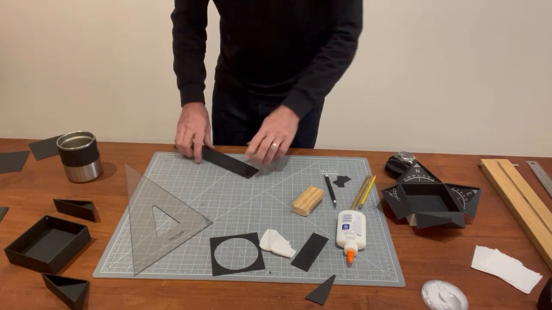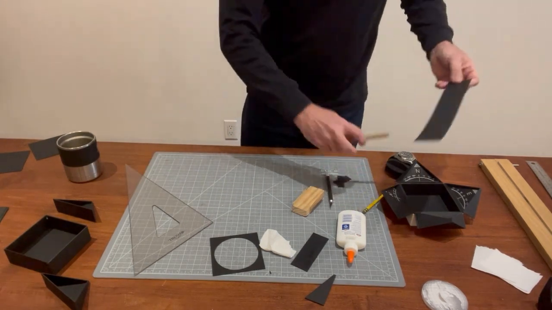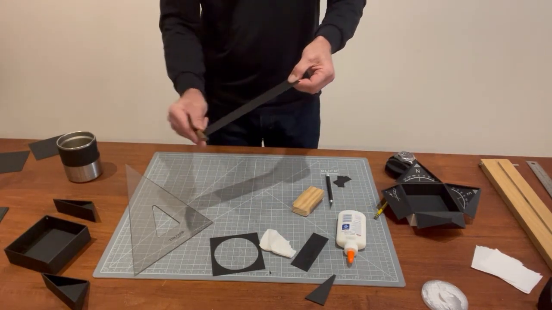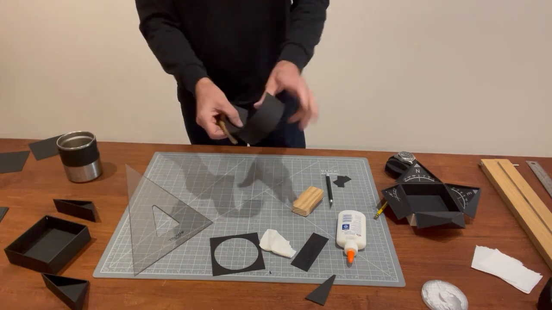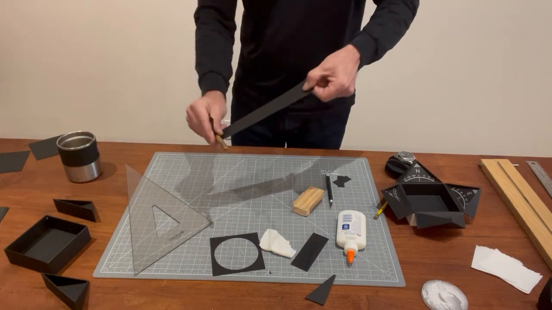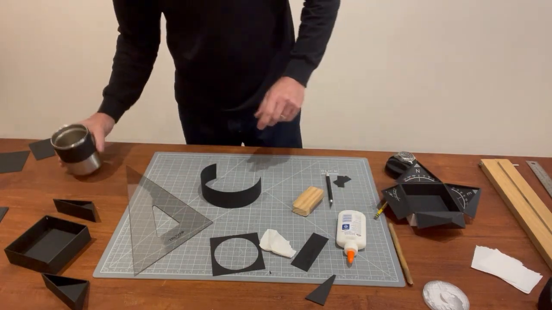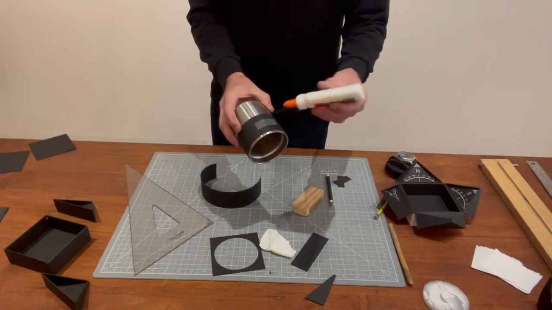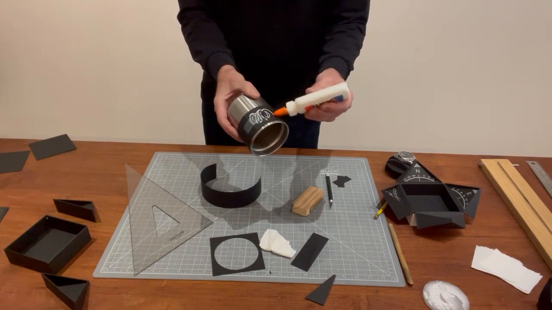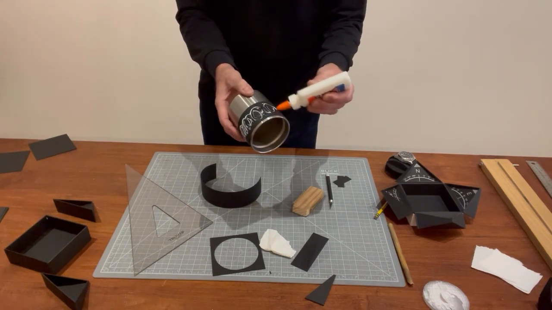Like so, this is now ready to go. I'm gonna curl it a little. This is quite a big diameter, so the curling on this might not be necessary, but when you get to smaller parts, it really helps quite a bit. So all I'm going to do is put some glue on this.